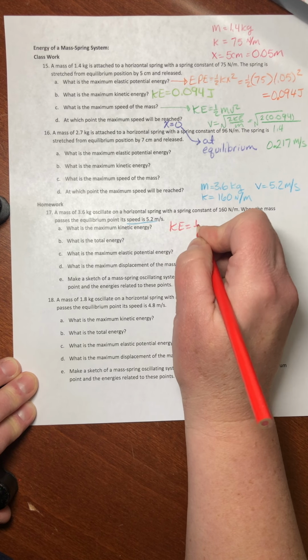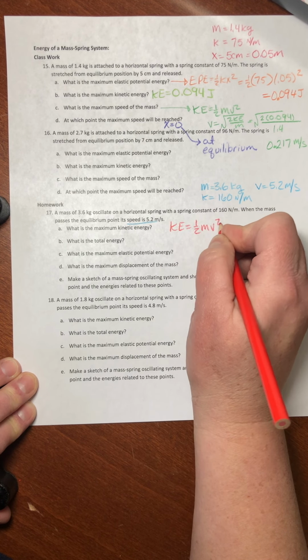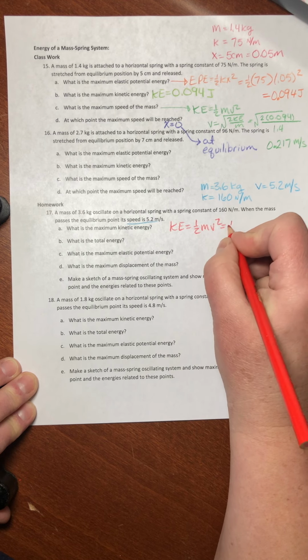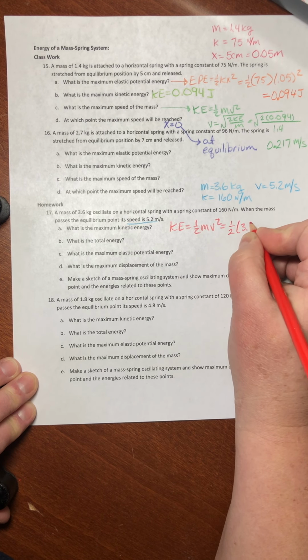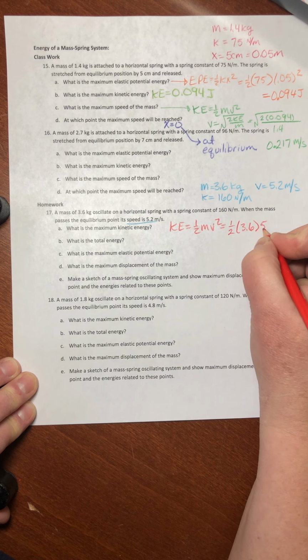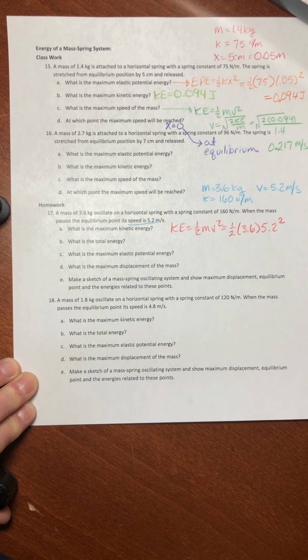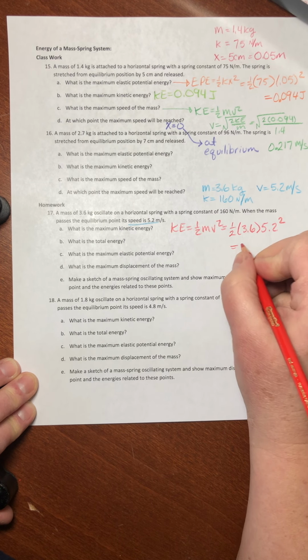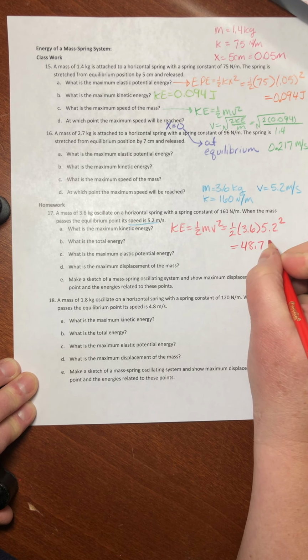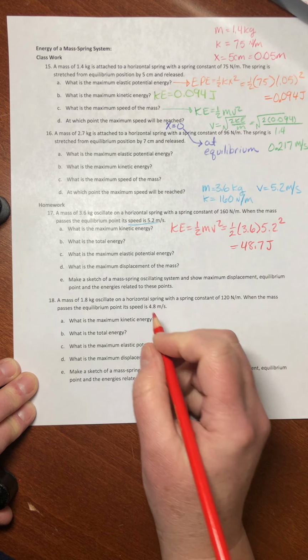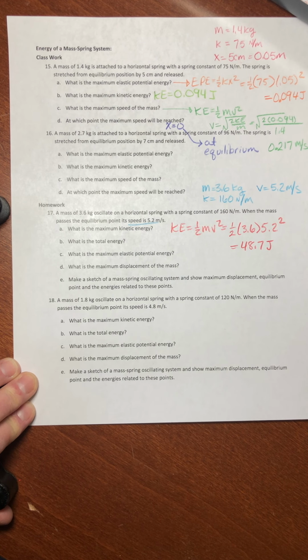KE equals 1/2 mv squared, right? So this is 1/2 of 3.6 times 5.2 squared, right? So solving that out for kinetic energy, I get 48.7 joules.